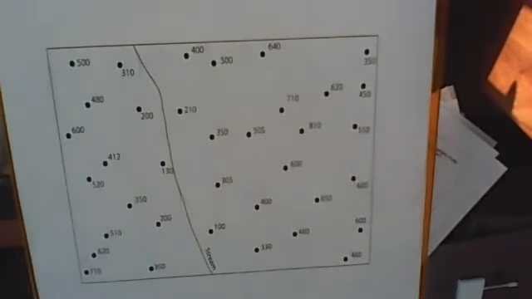Okay, so when you want to draw contour lines, the first thing you want to determine is what the contour interval is. That is, how much distance there is, how many feet there are between any two given contour lines.